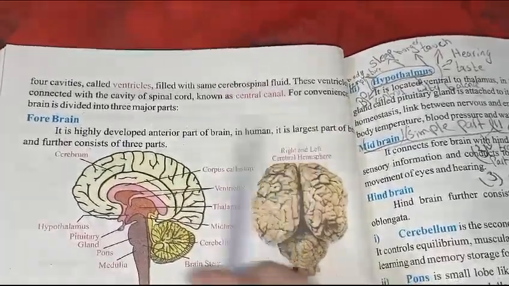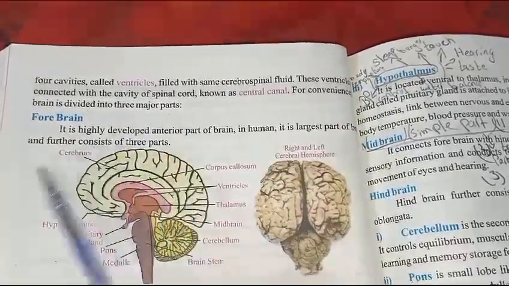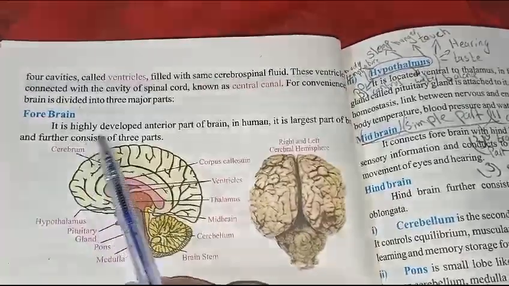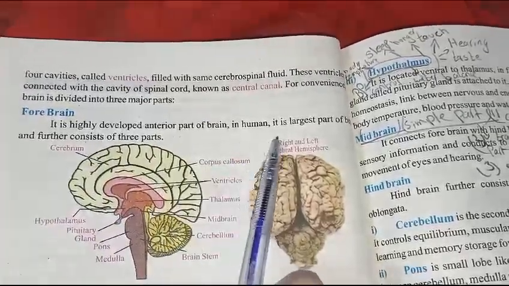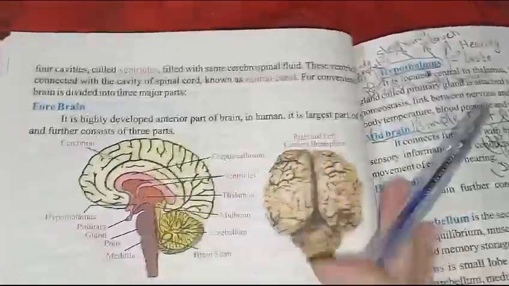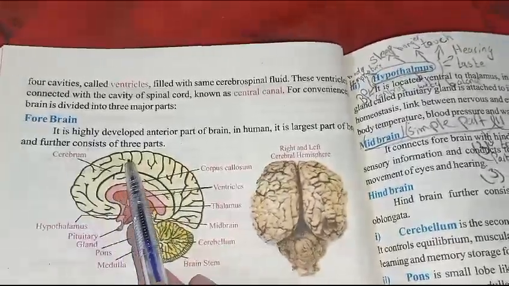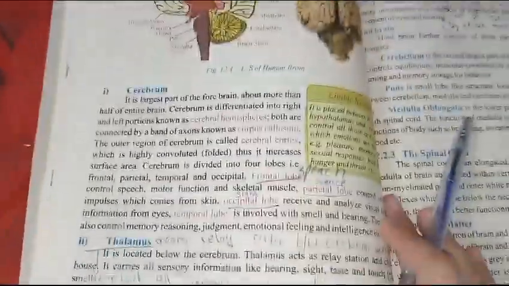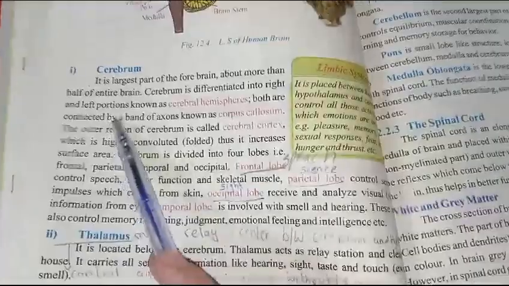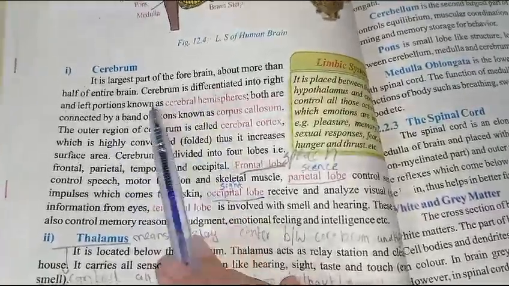For convenience, brain is divided into three major parts. Forebrain. It is highly developed anterior part of brain in human. It is the largest part of the brain and further consists of three parts. Cerebrum. It is the larger part of the forebrain.